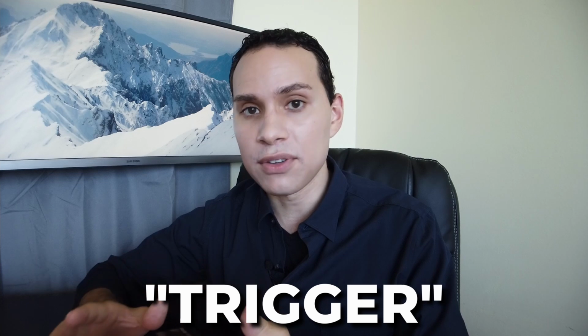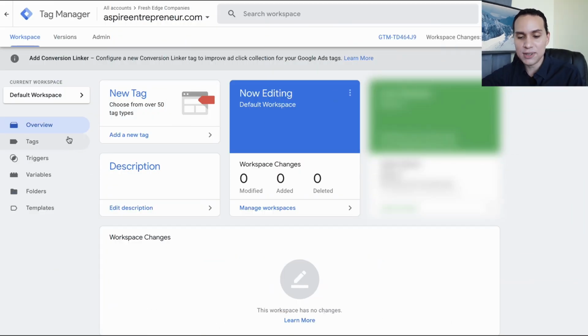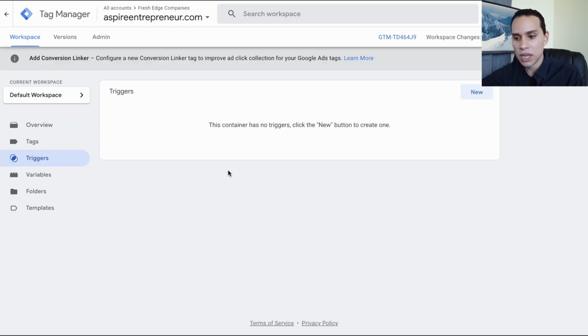So unlike all of the other codes you've most likely installed already, you need to come into Tag Manager and click on Triggers. And once you do, you'll be able to set up a custom trigger for your conversion, because you don't want your conversion to fire on all of your pages, right? You want your conversion to fire on specific pages when people take a specific action.